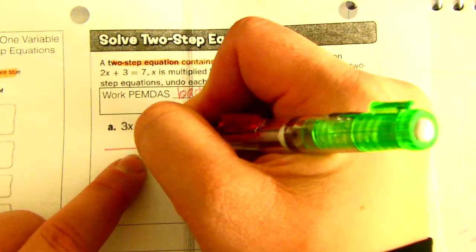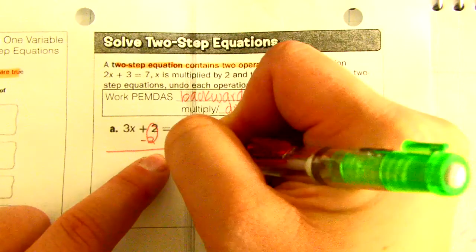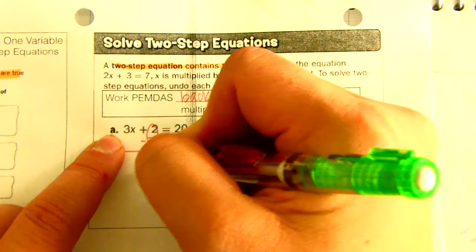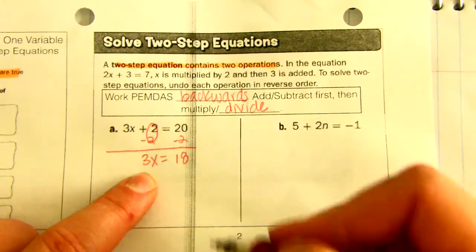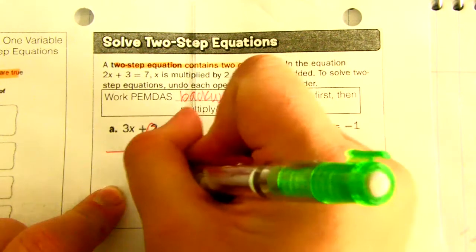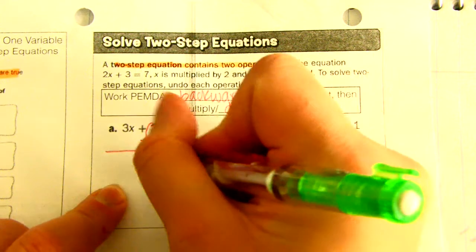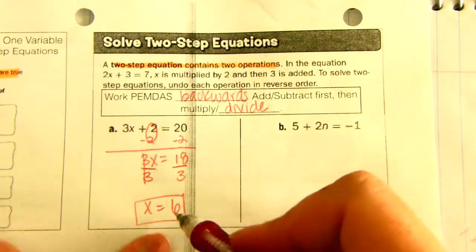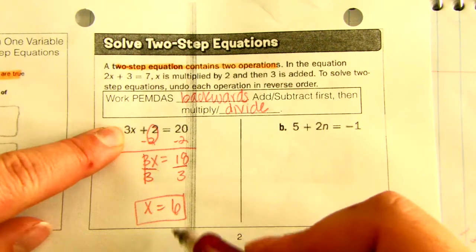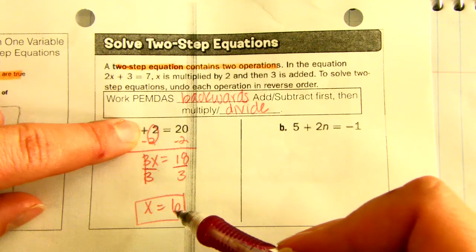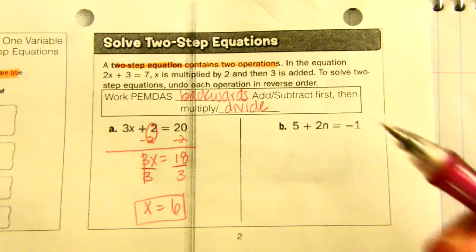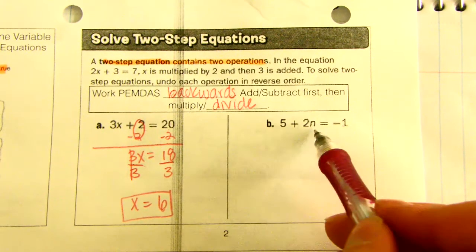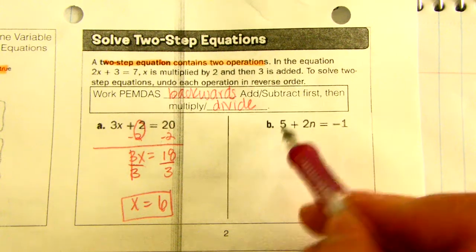The 2 minus 2 becomes 0. 20 minus 2 becomes 18. So then I can bring my equal sign down and bring down what's left. Now this is 3 times x, so to undo that I divide by 3. We'll get 1x, or just x, equals 6. Now you could always check your work by taking 3 times 6, which is 18, plus 2, which is 20, so 20 would equal 20. We did it right.